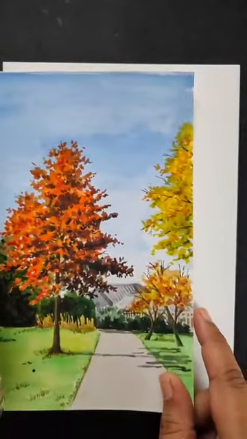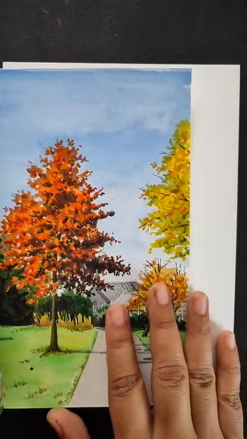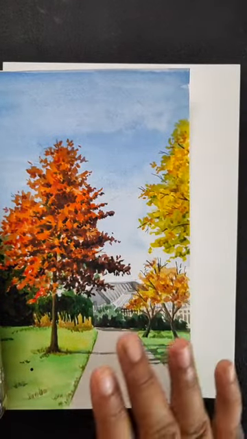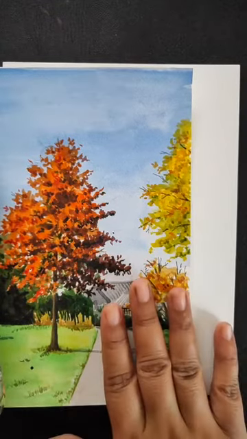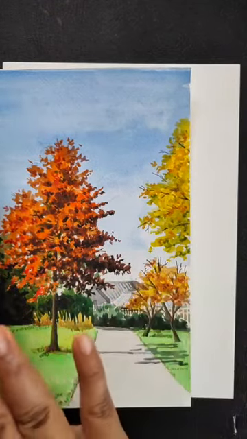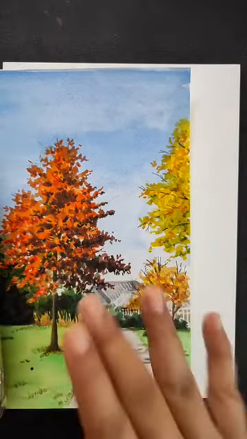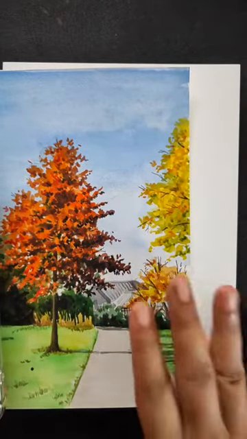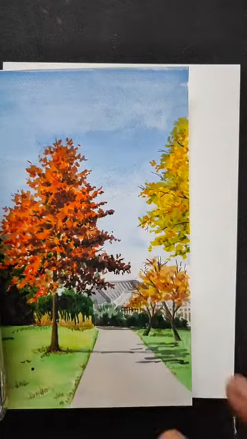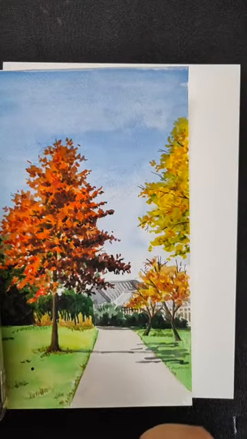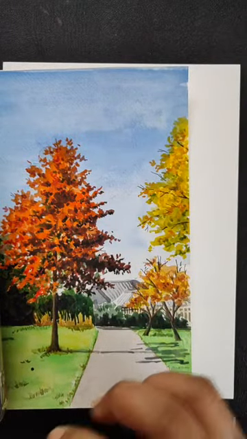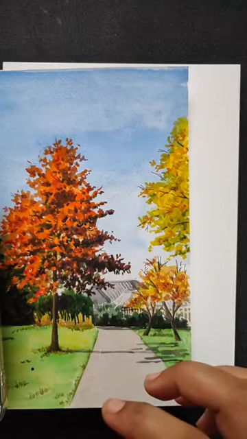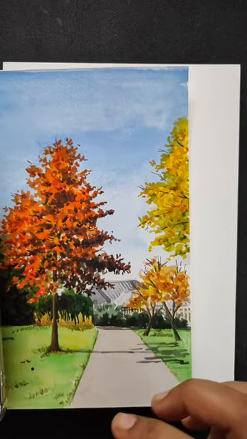I mean, you have to remember that it is only a reference. We are not aiming to copy an image as is or replicate an image as is. It is just a reference. You have to build off it and add or subtract what you think is best, keeping in mind your medium.